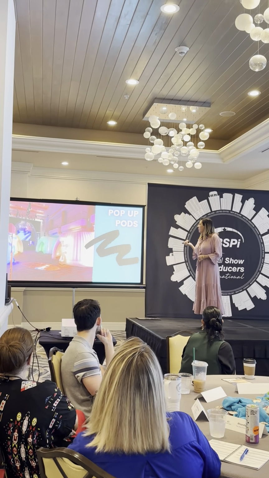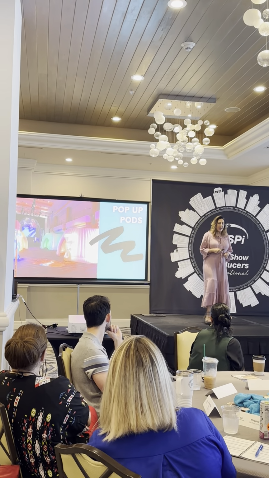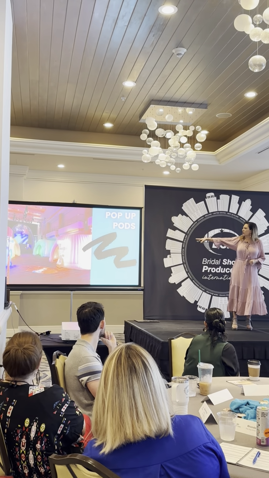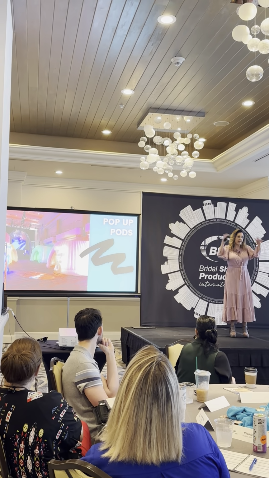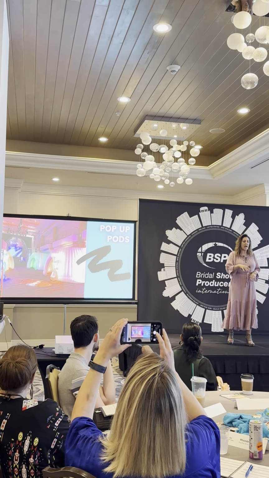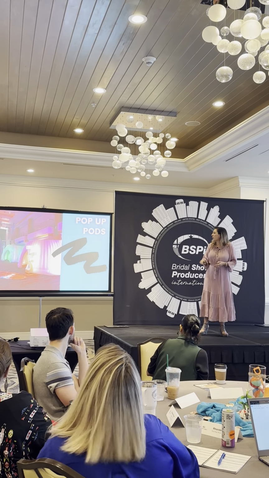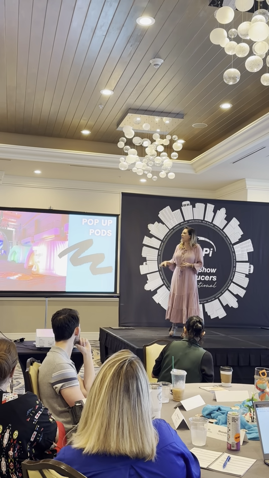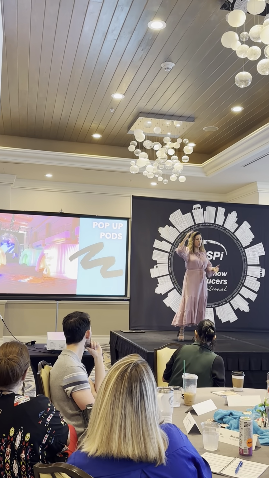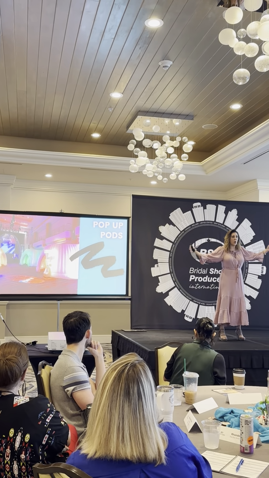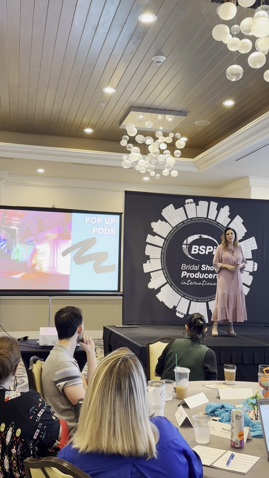This next one is called pop-up pods, and these are little structures that you can inflate and put inside of your venue to create little spaces. They could be the dome shape, they have square, they have larger, they have some that are quite large and could probably fill up this room.